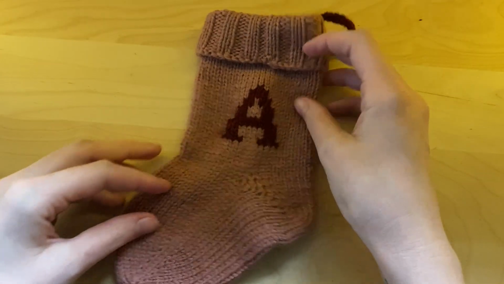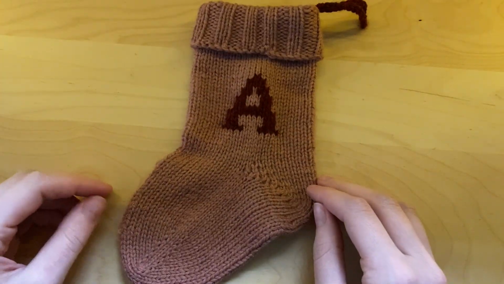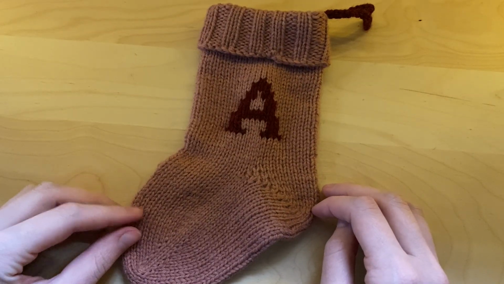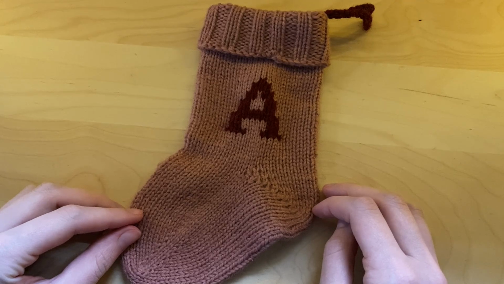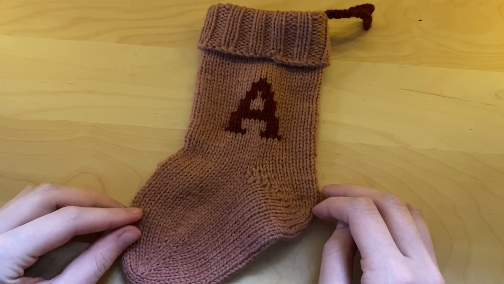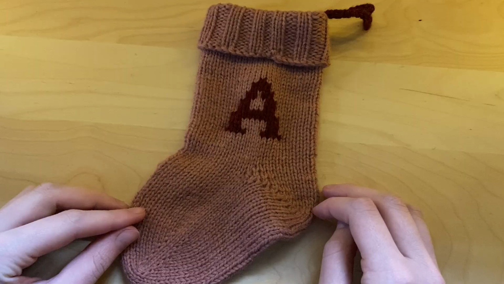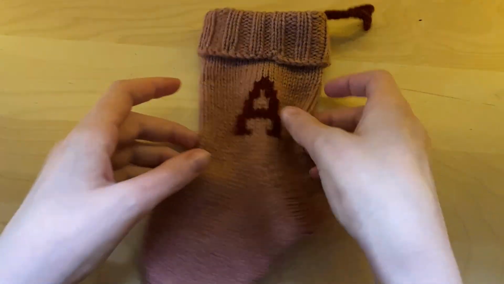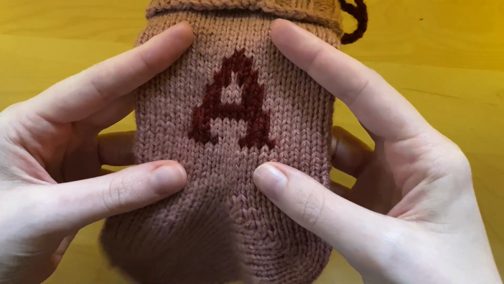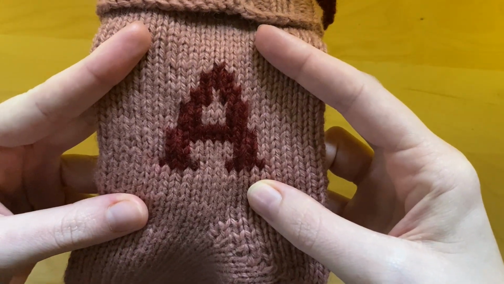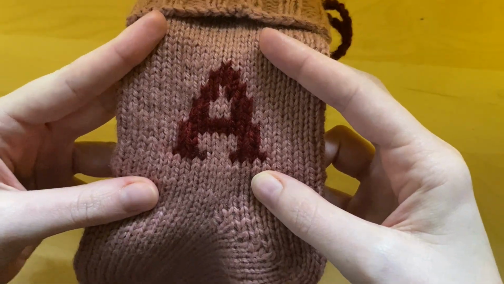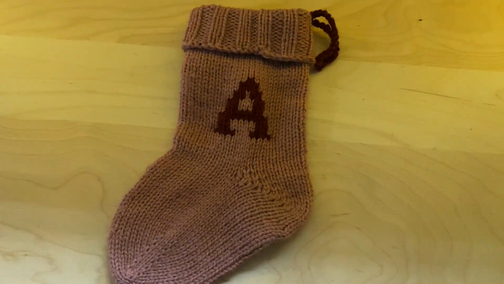This is my Yuletide pint-size stocking pattern. You can get this as part of my Yuletide collection. You can also use this duplicate stitch tutorial on the mini raglan sweater pattern in that collection. Or you can use this tutorial on really anything you like, anything that you want to add a little bit of color work to, but that you don't want to actually work intarsia on. There you go.